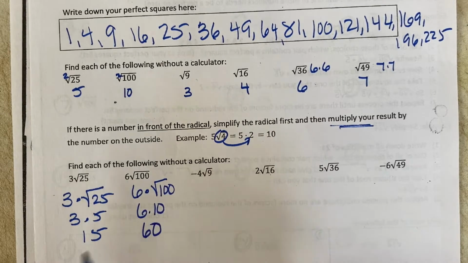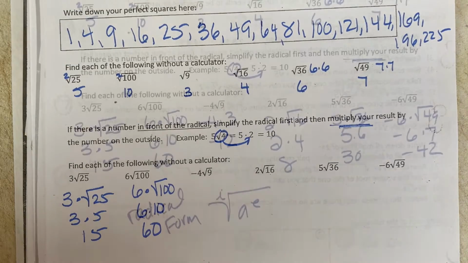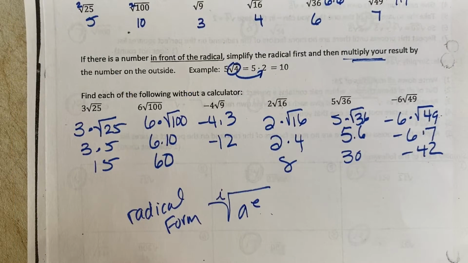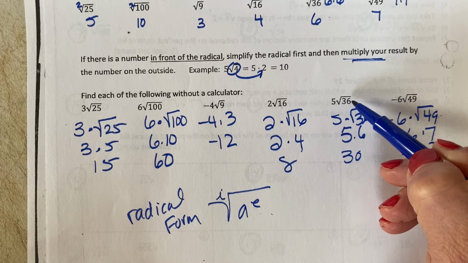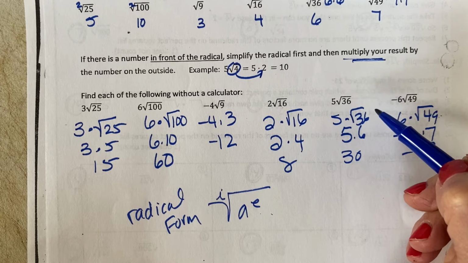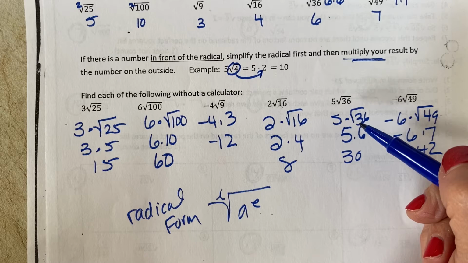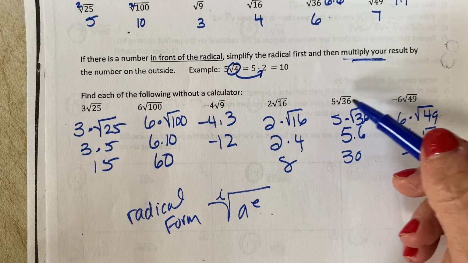So if you can take a second and go work those problems out, and then we'll come back and compare notes. All right, so you should have negative 12, 2 square roots of 16 is 8, 5 square roots of 36 is 30, and negative 6 square roots of 49 is negative 42. So we just found the principal root, which is the positive root, because the square root of 36 is positive 6 times positive 6, but it's also negative 6 times negative 6. So for the lesson for today, we are just looking for the positive roots.